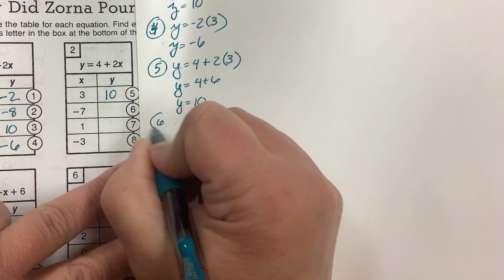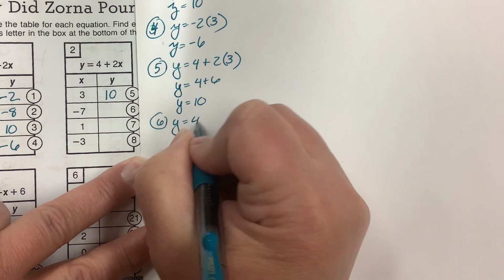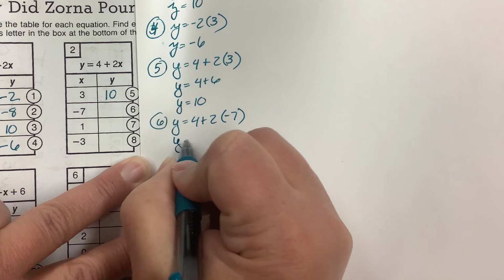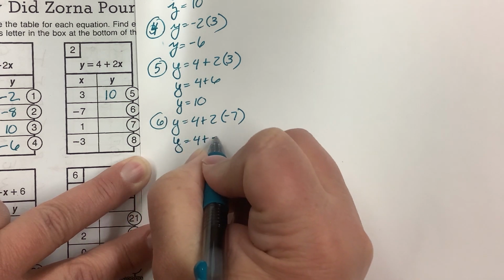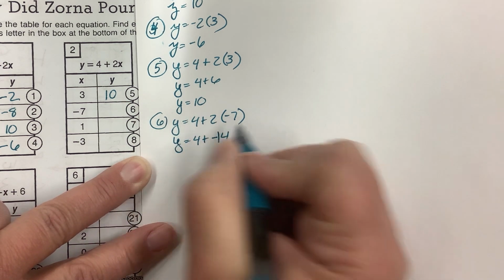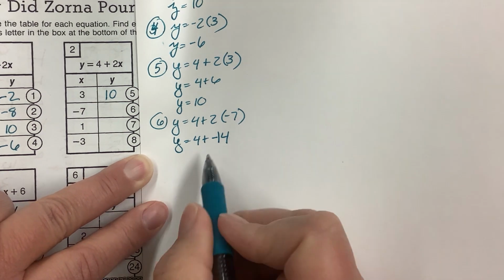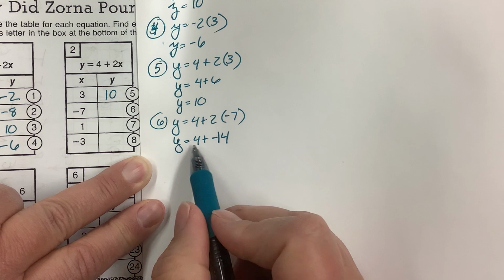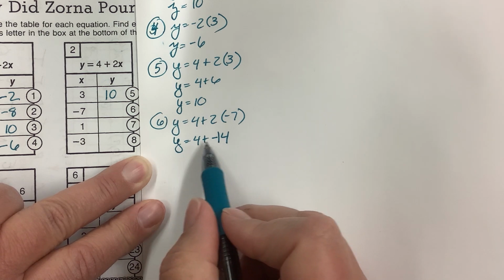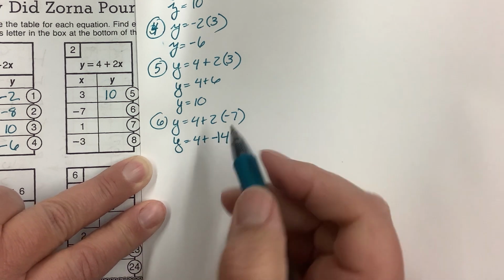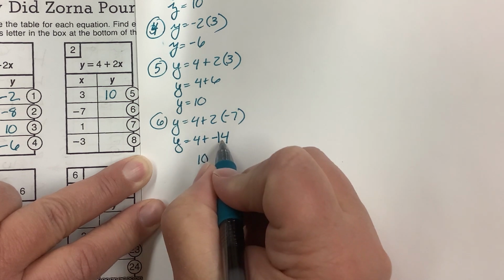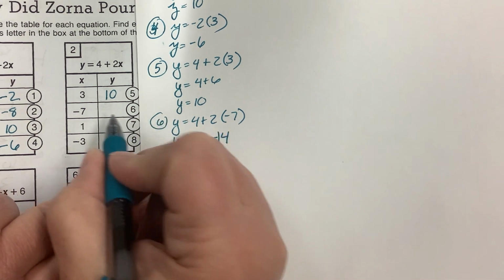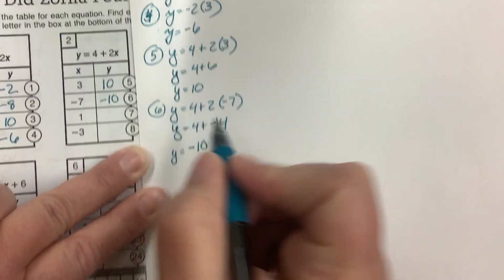All right, number 6. Y equals 4 plus 2 times negative 7. Y equals 4 plus negative 14. Oh dear. Plus and negative is the same as subtract. Or you could see that the signs are different, so you subtract. 14 minus 4 is 10. Negative 14 is larger, so negative 10. Y equals negative 10. So that is negative 10.